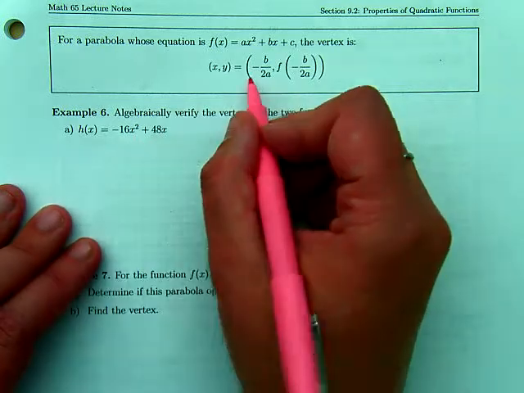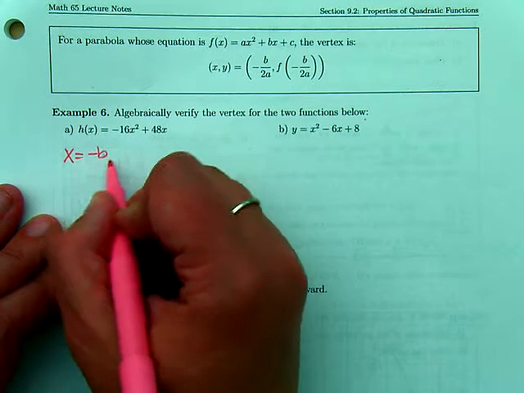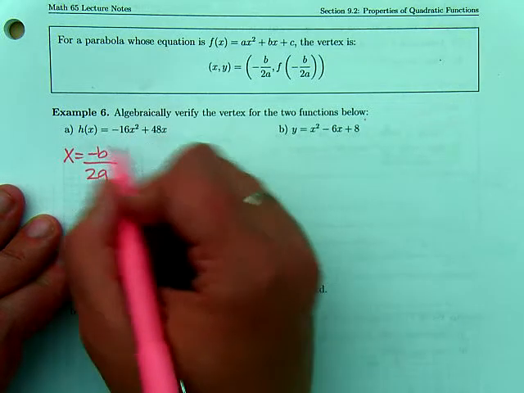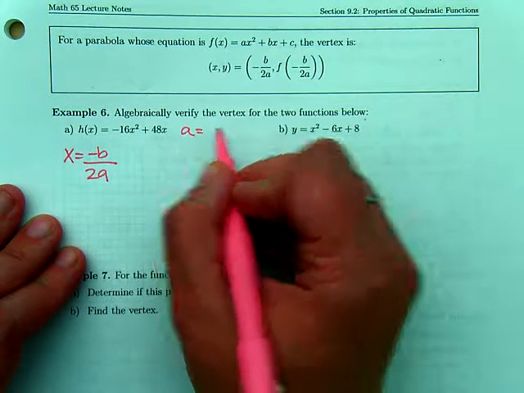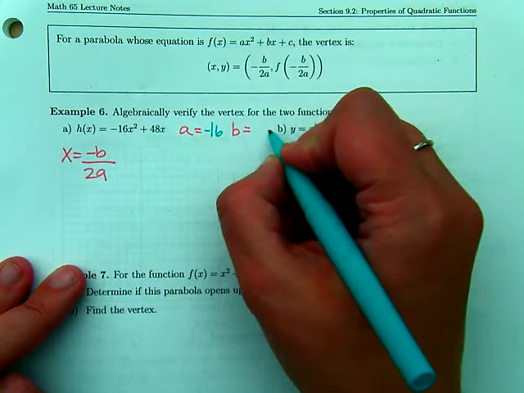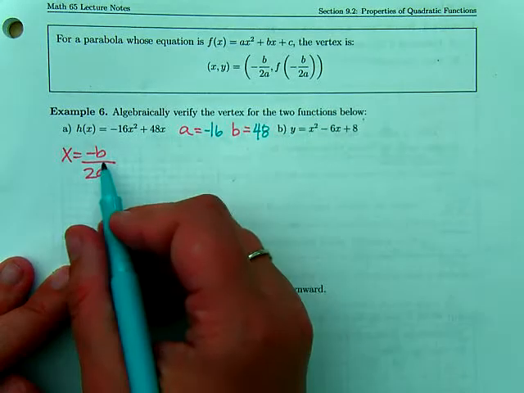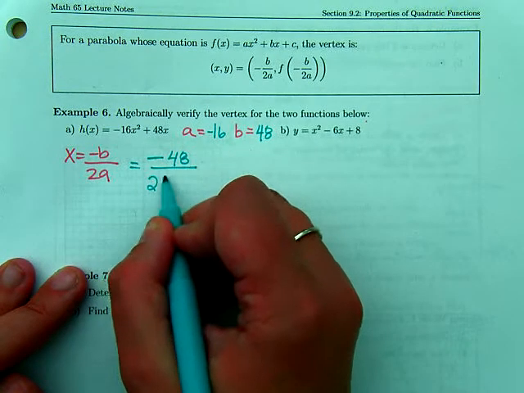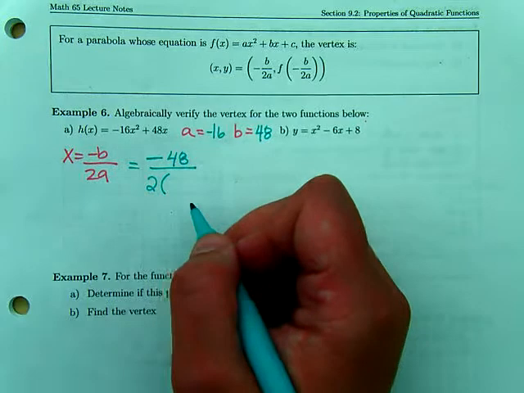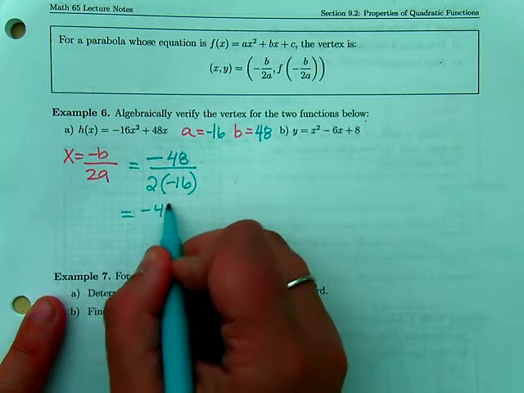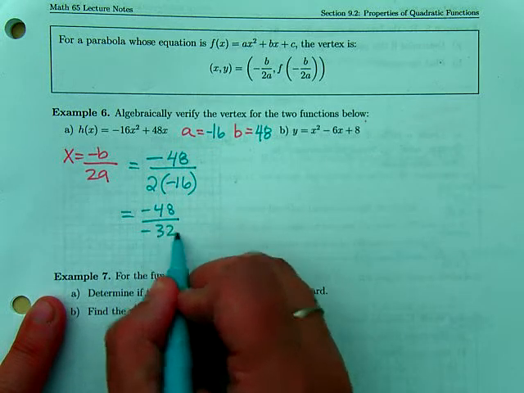So for the vertex here, we're going to use this formula, x equals negative b over 2a. Remember what a and b are? So tell me what a is here and what is b. Yes, a is negative 16, perfect. And b is 48. So we're going to plug those numbers in here: negative 48 over 2 times negative 16. So that gives us negative 48 over negative 32.